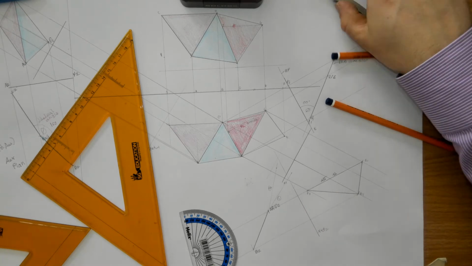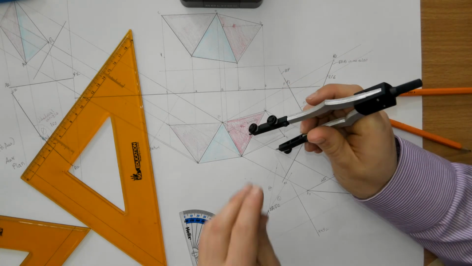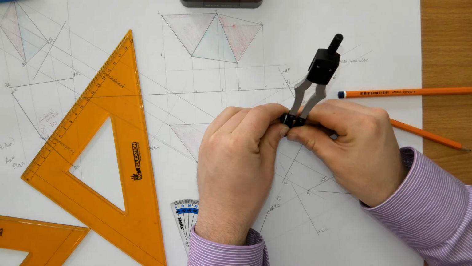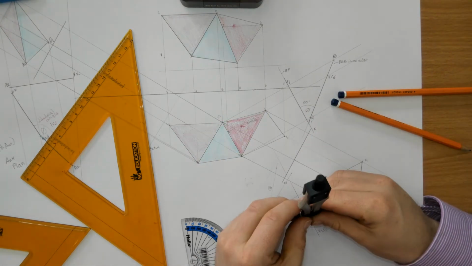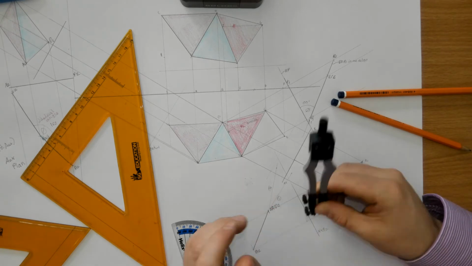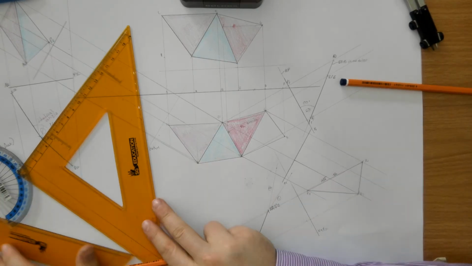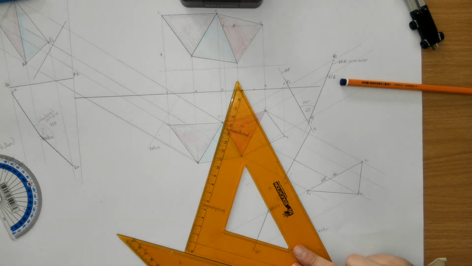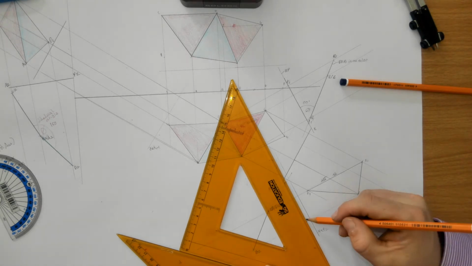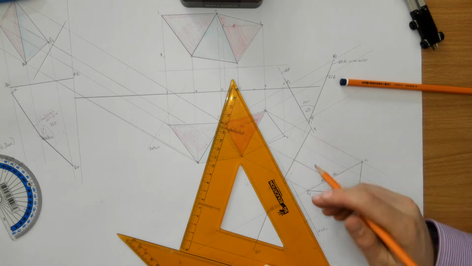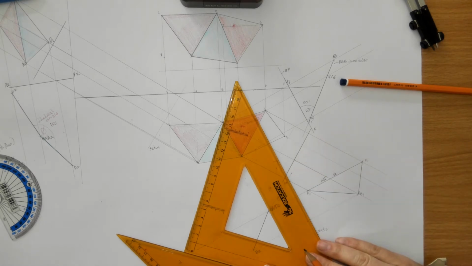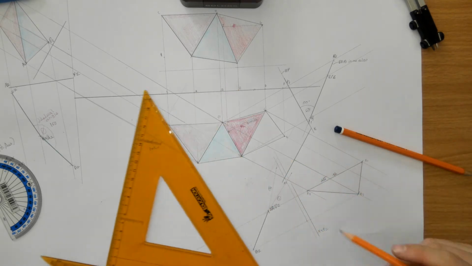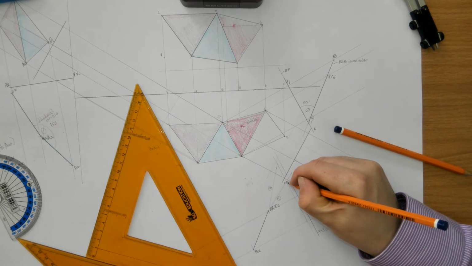So what we're going to do is take the distance of F and plot it there. So F should be somewhere at this distance from the x2, y2 line. So that's one possible position for F.